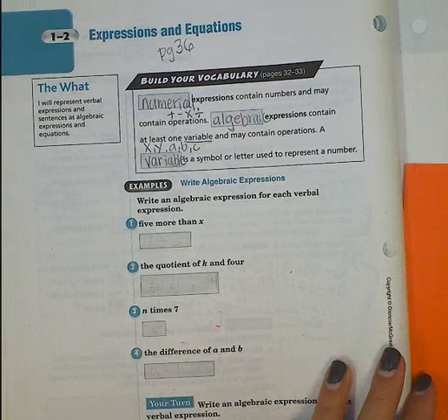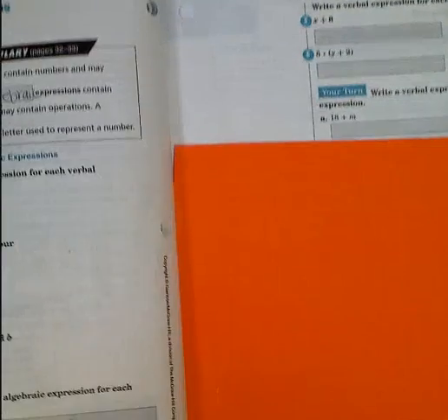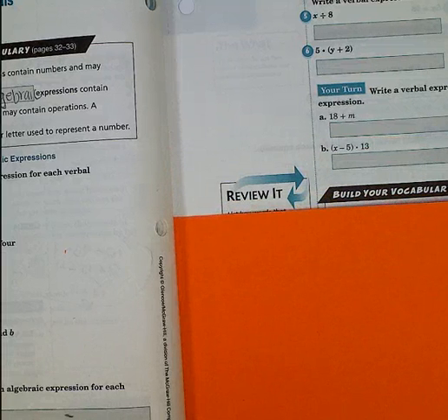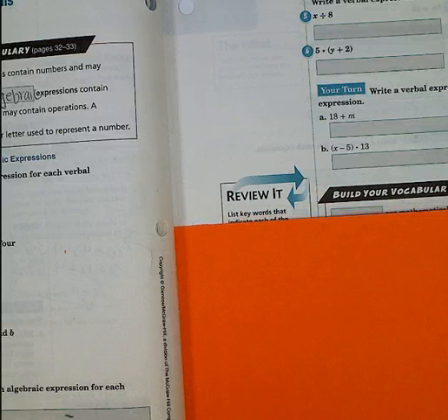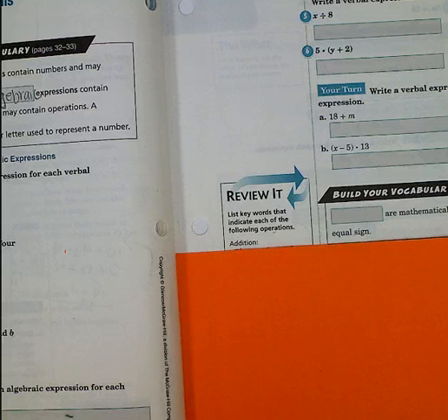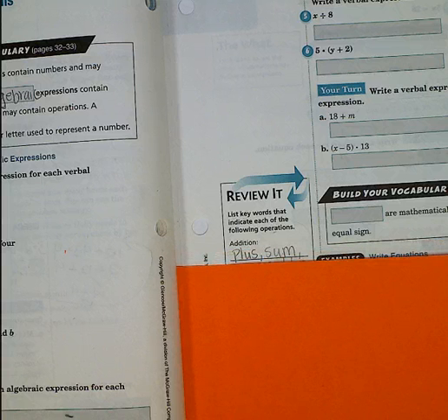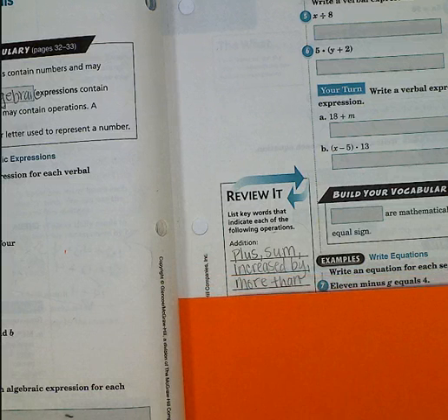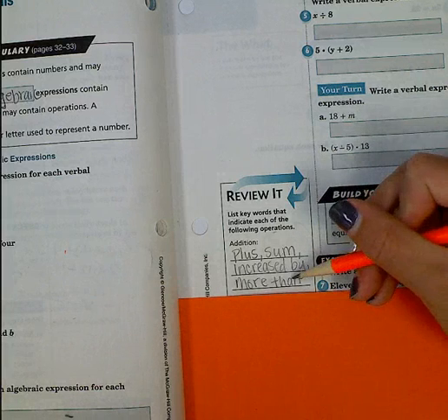Now, before we move on, I want to direct your attention over here to page 37. In your margin, you have a Review It box. Now, we have our four operations listed under our Review It box, and what we want to do is list keywords that indicate each of the following operations. So we have addition. It's our first operation. Some words that we like to associate with addition are plus or sum, increased by, and more than. Remember, than is with the A, more than.